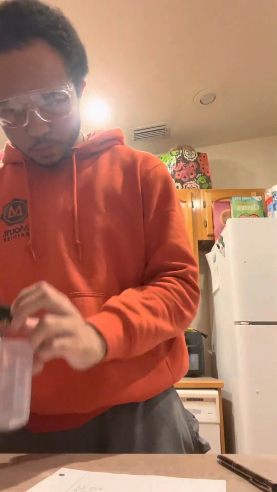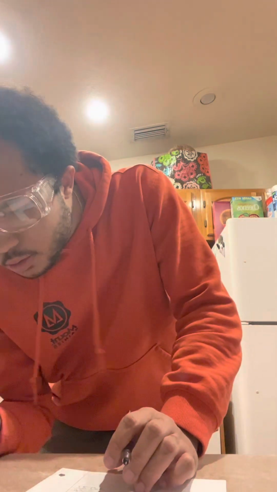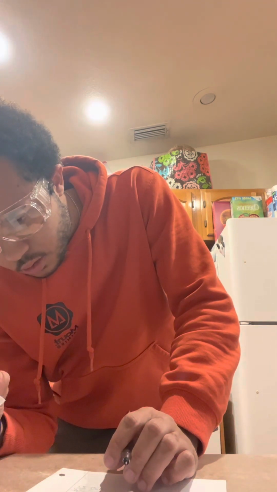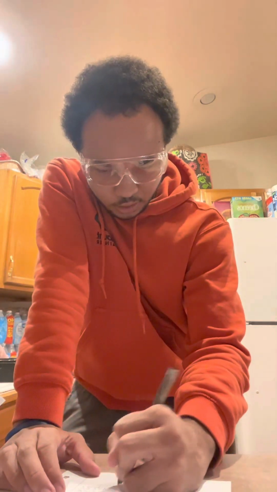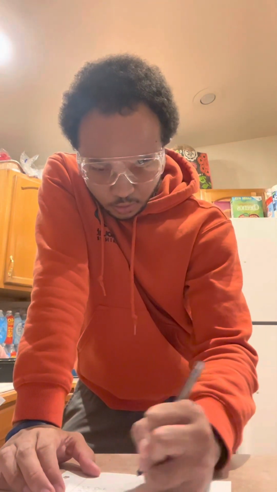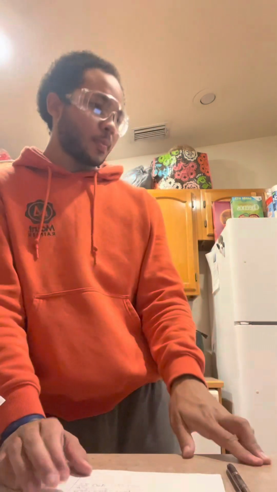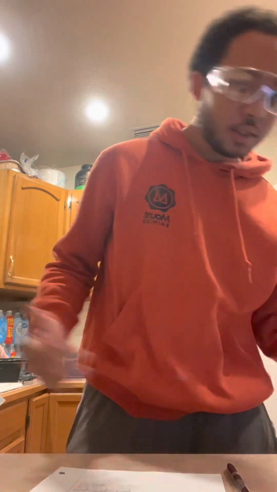It's looking about 22. It looks like 22 degrees Celsius. 21. So it would be 21.0 degrees Celsius. And after that, that's the lab.